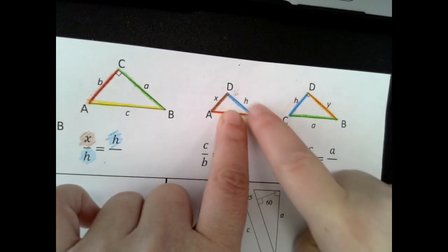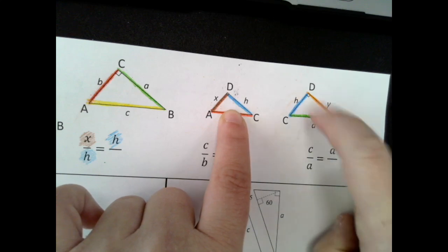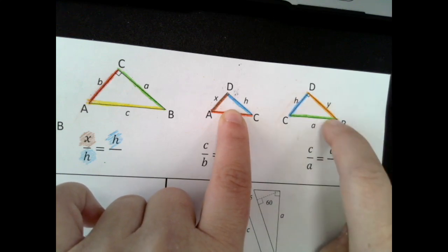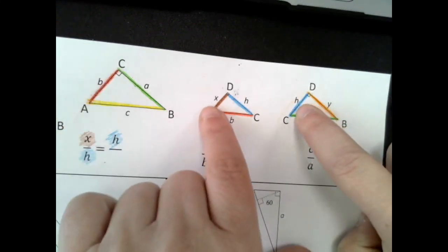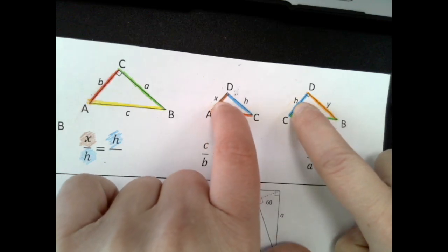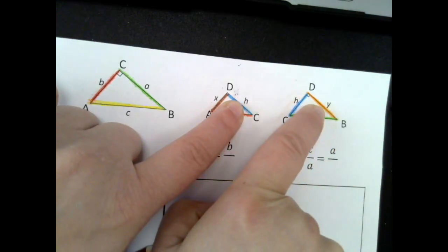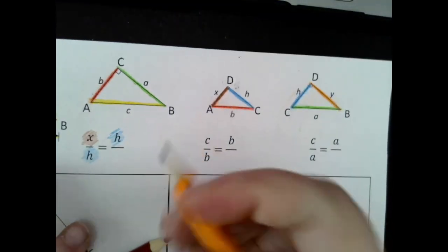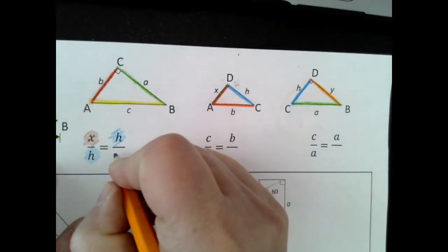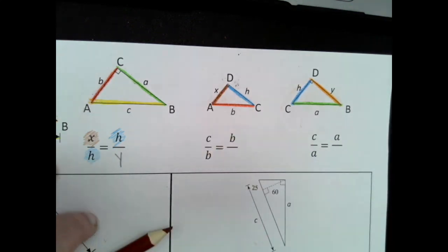This side, DC, would match with DB. They're going to match with this side. So these two, this x and h, go together. But then this h goes with that y. So it's going to be x over h equals h over y.